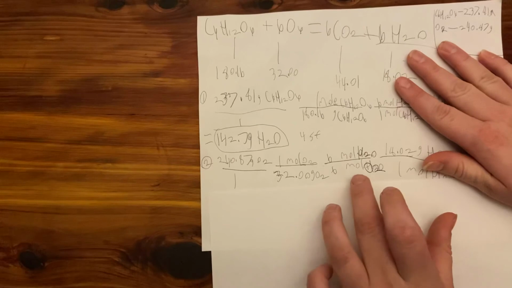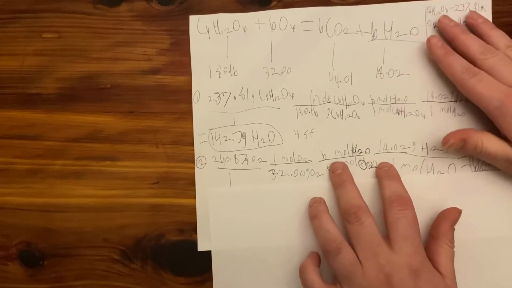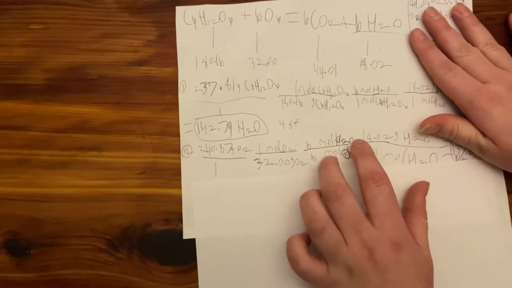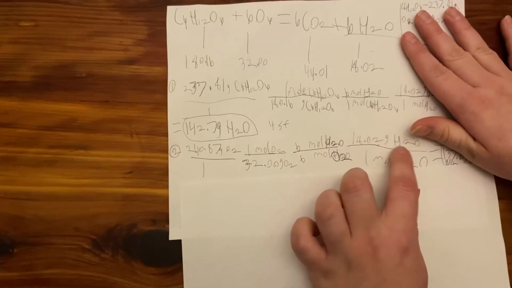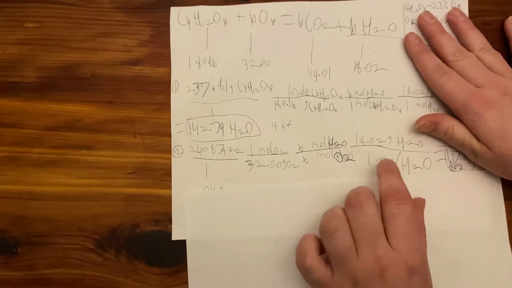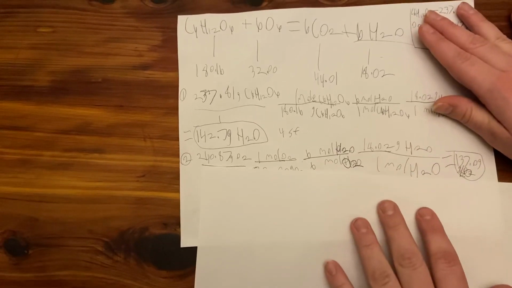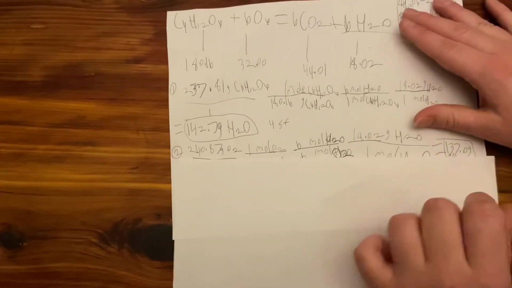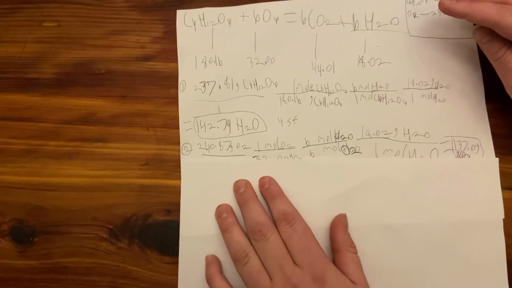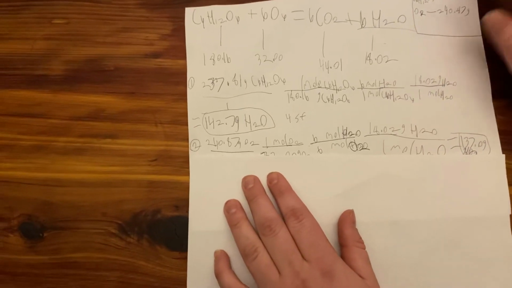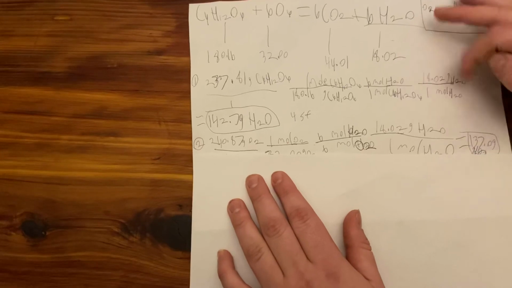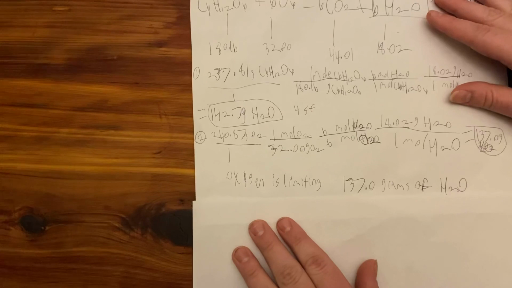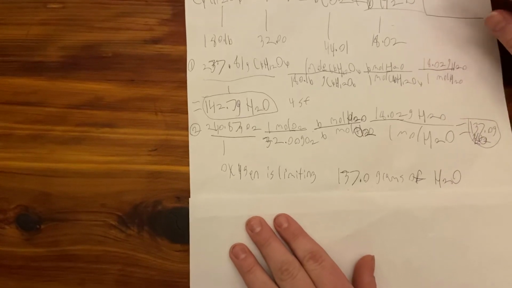This will give us the amount of moles of H2O. Now we convert moles of H2O to grams of H2O. We do 18.02 grams of H2O and put that over 1 mole of H2O. This will give a final answer of 137.0 grams of H2O. 137 and 142.7. 137.0 is smaller. So oxygen is limiting, and 137 grams of H2O is your solution.